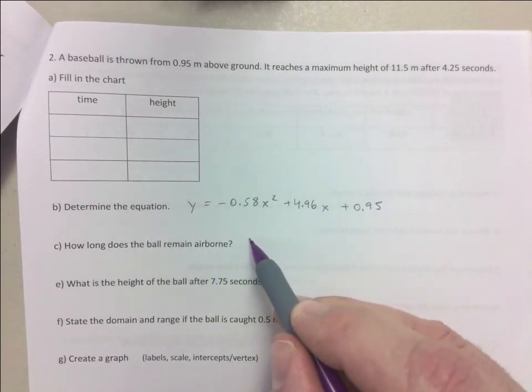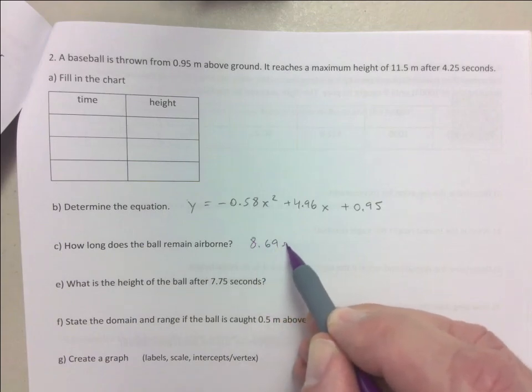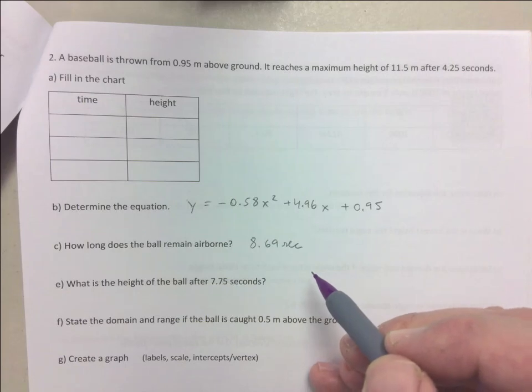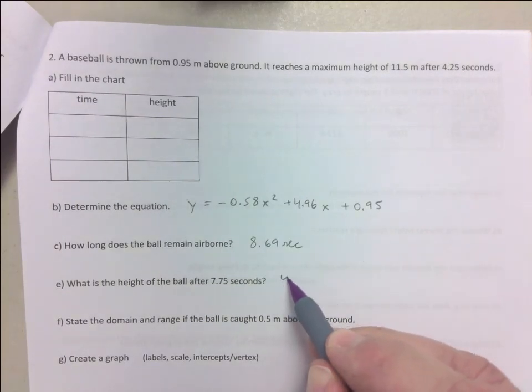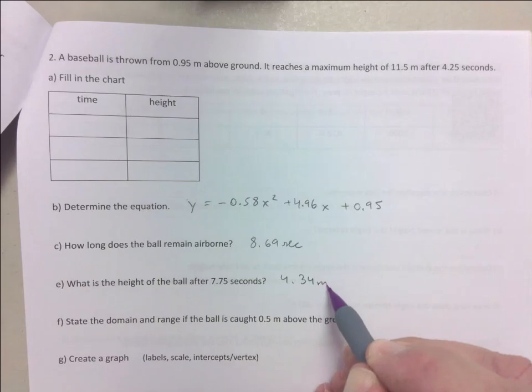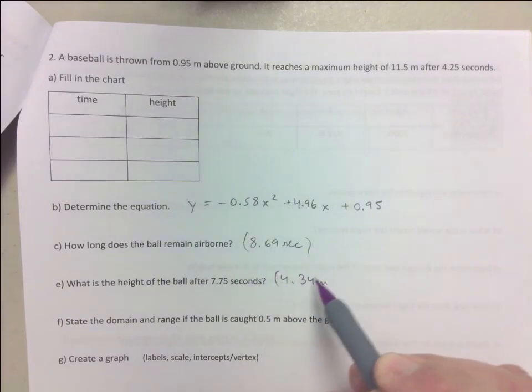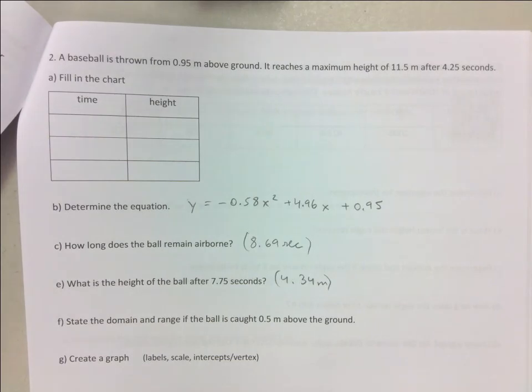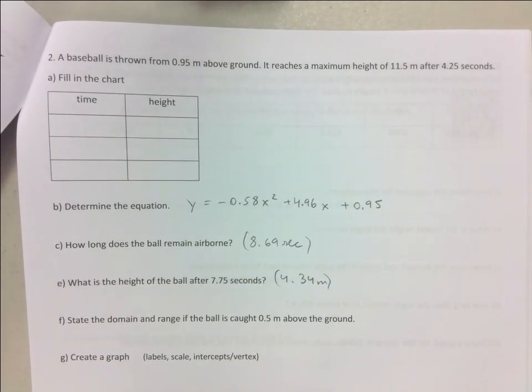I will also give you this one. This is supposed to be 8.69 seconds. And the next one is 4.34 meters. So now you have the answers to those. That's 74. Come with me to 75.